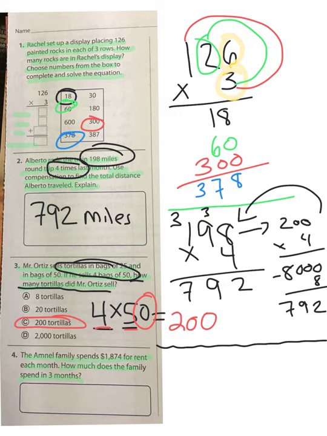4 times 3 is 12. I'm going to write my 2 and regroup my 1. 3 times 7 is 21, plus 1 more is 22. Write down your 2, regroup your 2. 3 times 8 is 24, plus 2 more is 26. Regroup your 2. And 3 times 1 is 3, plus 2 is 5. So we have our answer. They spend, and make sure you put a dollar sign because that would be our label, $5,622 per month.